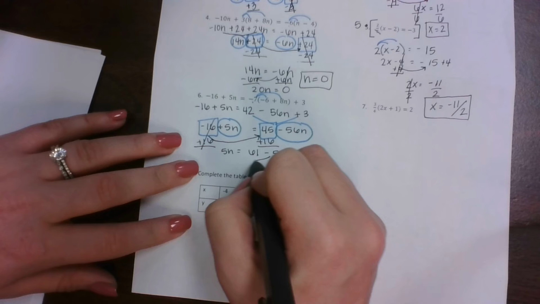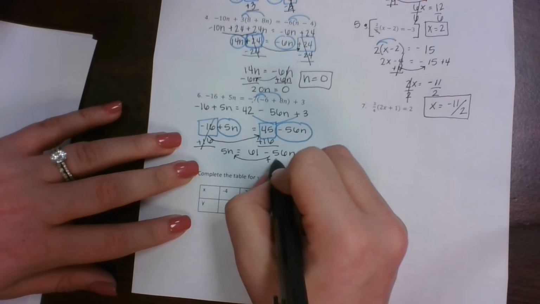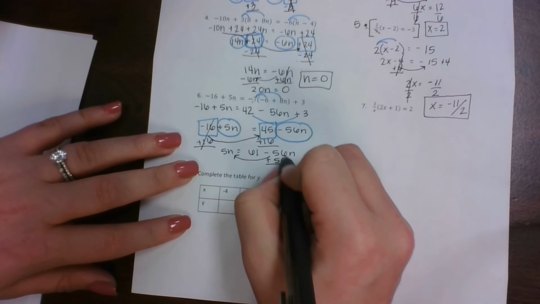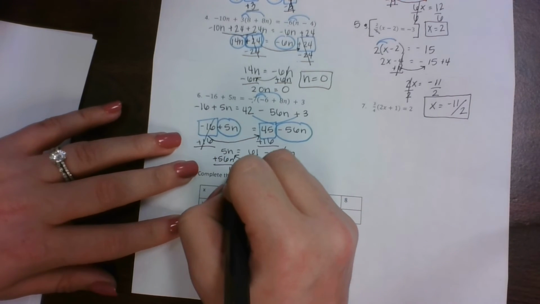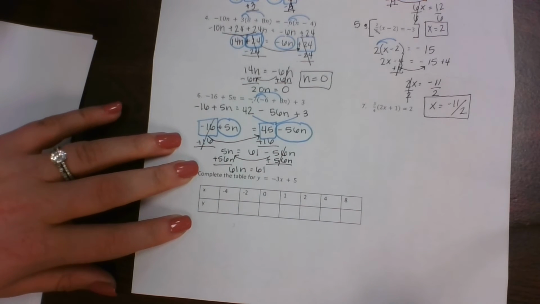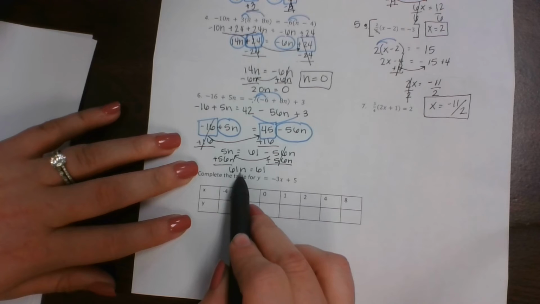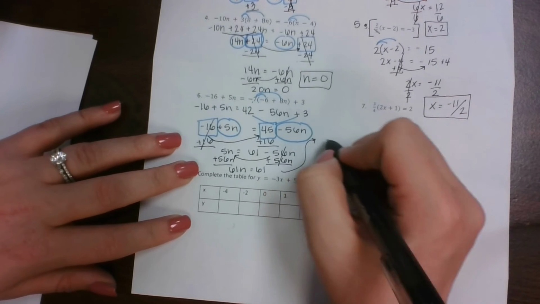Well, now this variable needs to be with his friend, the other variable. So I need to do plus 56n plus 56n. That happens to be 61n equals 61. Now, 61 times what equals 61? It's 1, and let me prove it to you. I'll end right here.